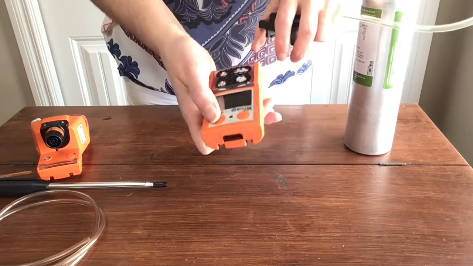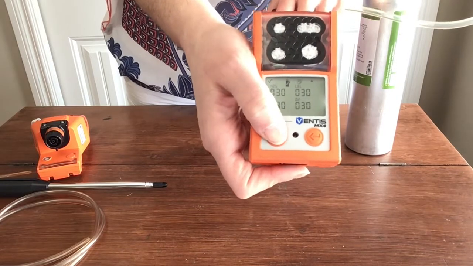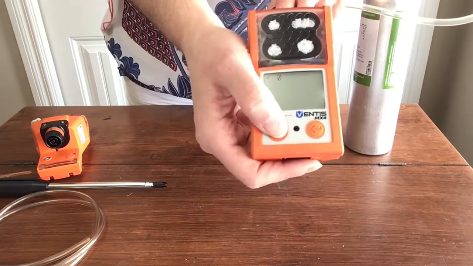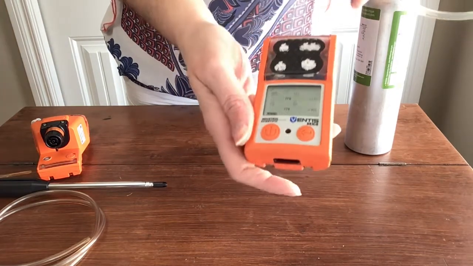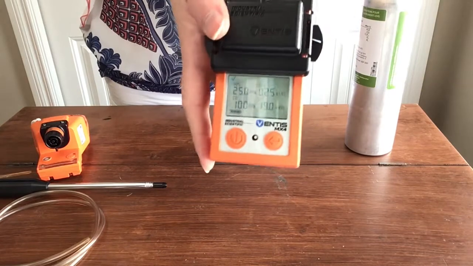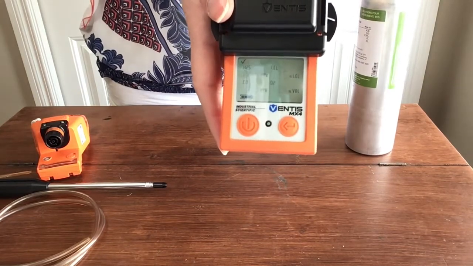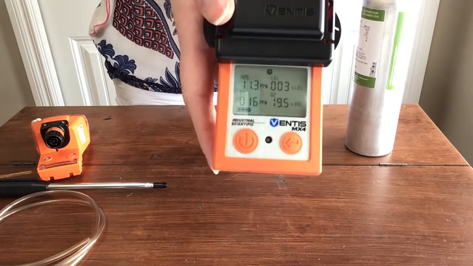So to get to the bump test screen, again, you just mode through. When you get to the screen that says BT this time, this is when you press enter. Okay? And when it's flashing like that, you put on your gas. Okay, and you can see the clock flashing.